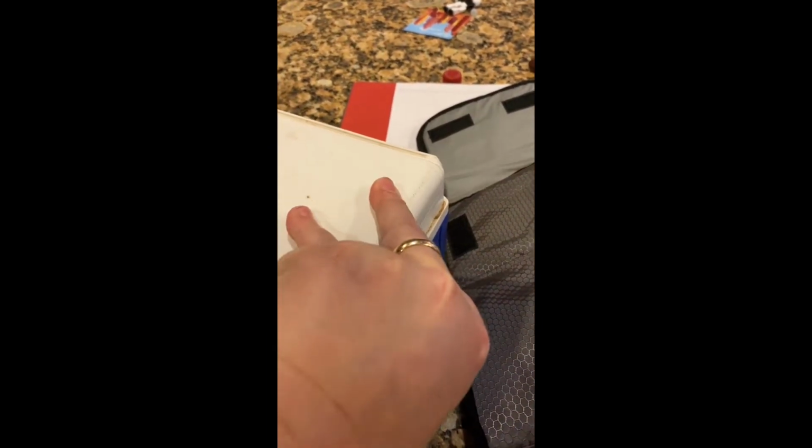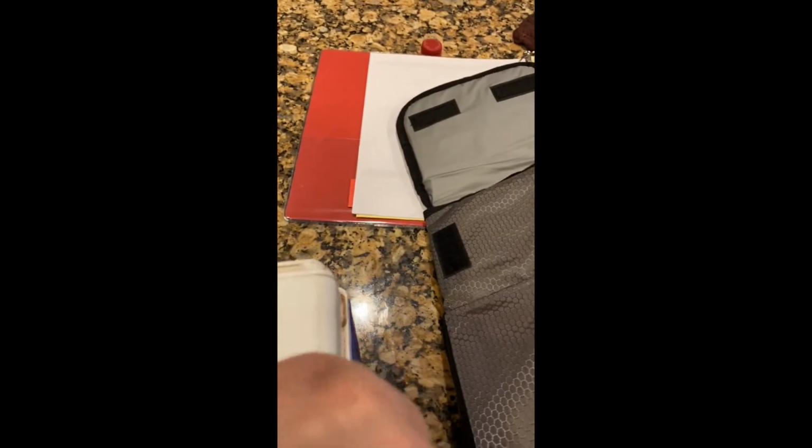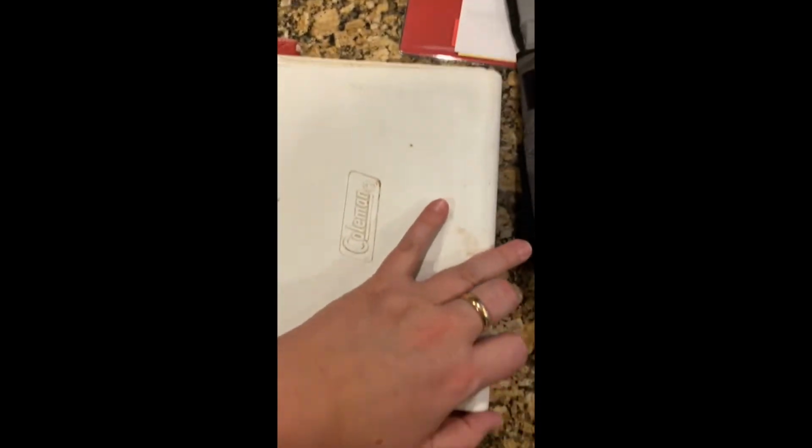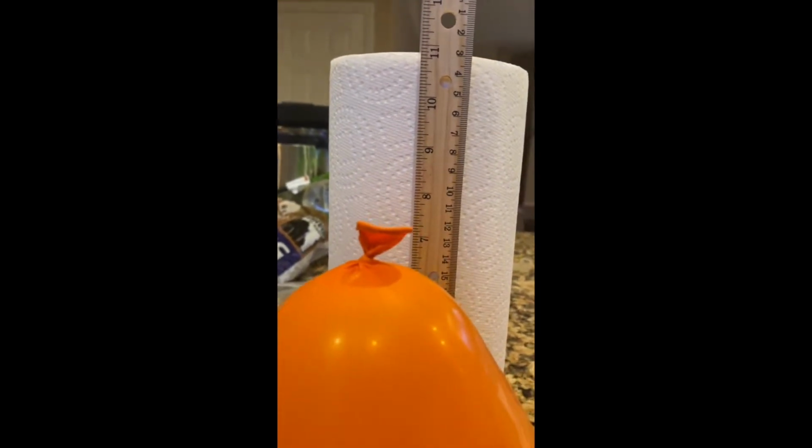You ready? Hang on. Nope. Okay. Rory's over there. Hi. Okay. Ready? Oh, it is smaller. And it doesn't go over the top like it did before. It goes a little. Okay. All right. Now let's see if it gets bigger.